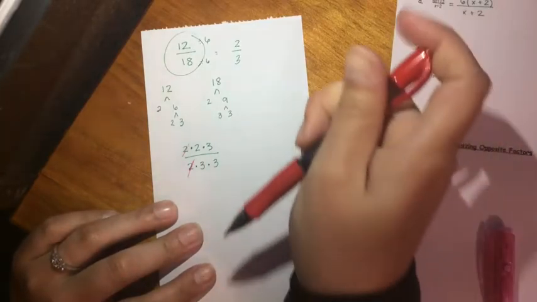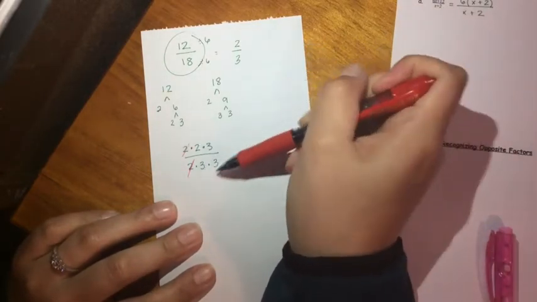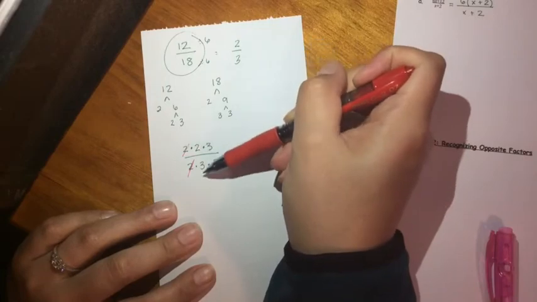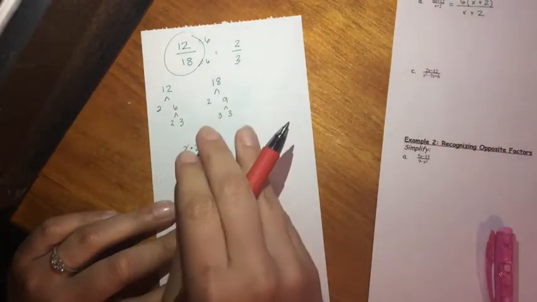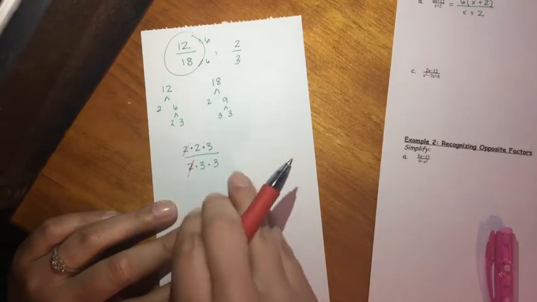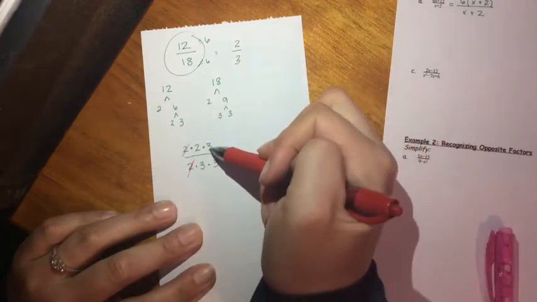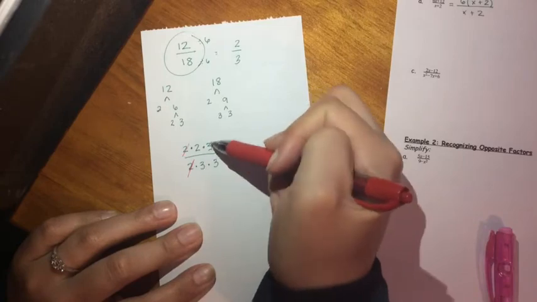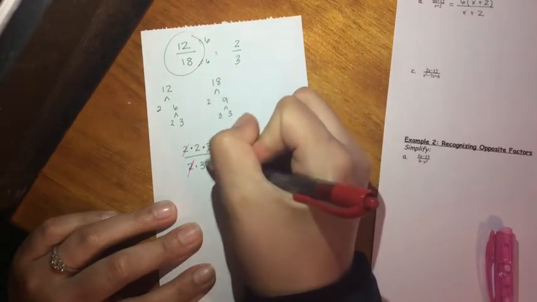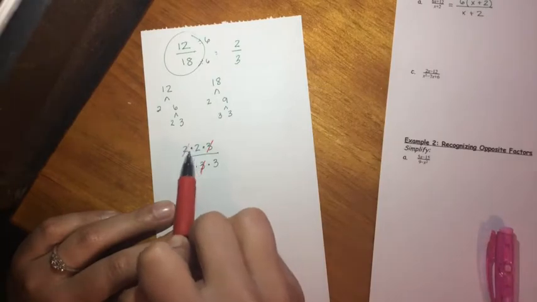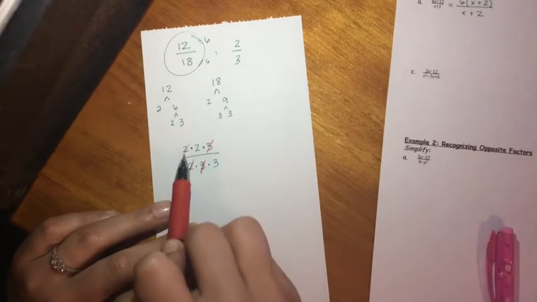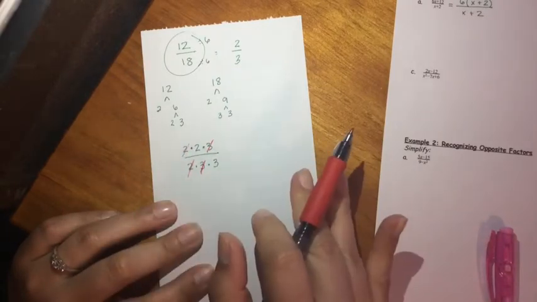I have another 2 in the numerator, but do I have a pair in the denominator? Do I have a matching 2 in the denominator? No. So I'm going to leave that 2 alone. I can't cancel it out because it doesn't have a partner to cancel out with, okay? Then I look at the 3. Well, the 3 has another 3, so I can cancel out the 3's. Again, because we're multiplying our terms together, we can find a pair and cancel them out.